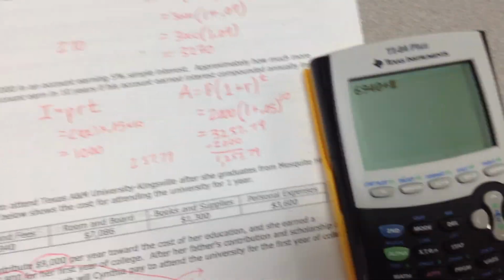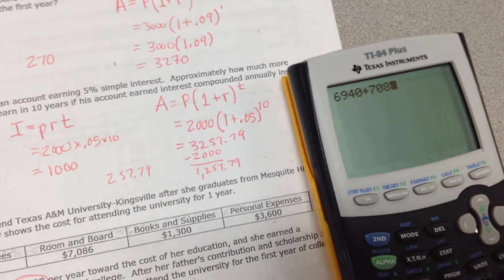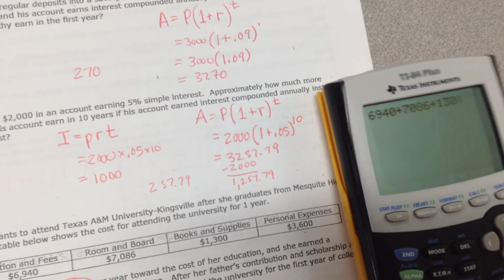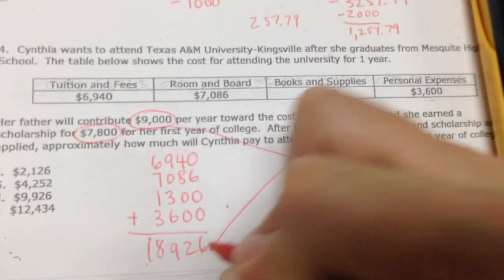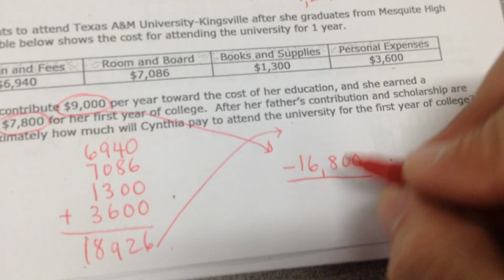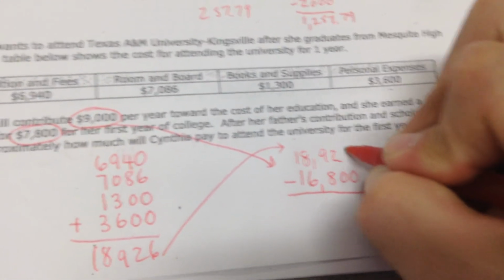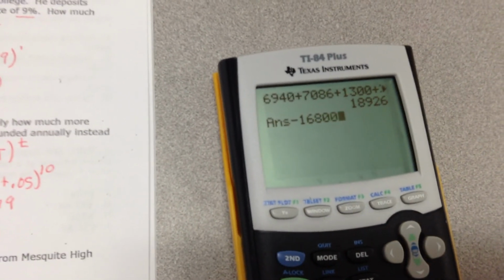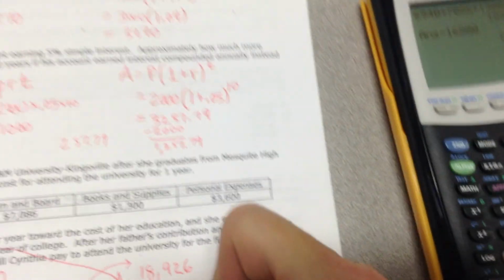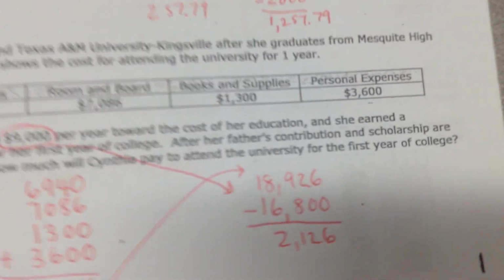6,940 plus 7,086 plus 1,300 plus 3,600 gives us an answer of 18,926. But again, a lot of that's being paid. So to find out how much she's going to end up spending, we are just going to subtract the 16,800 that's being paid for her to get an answer of $2,126. And that answer is the very first one, answer F. Okay, next problem.